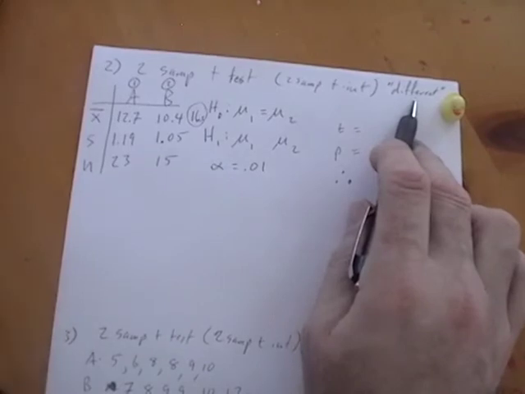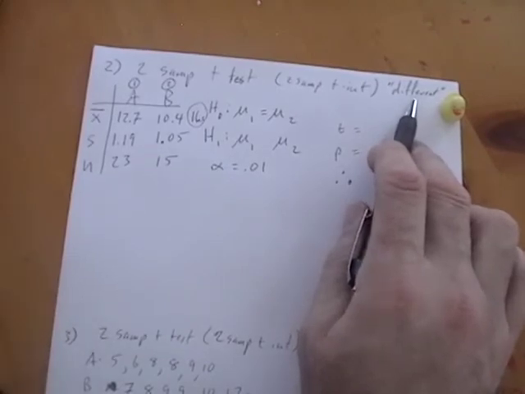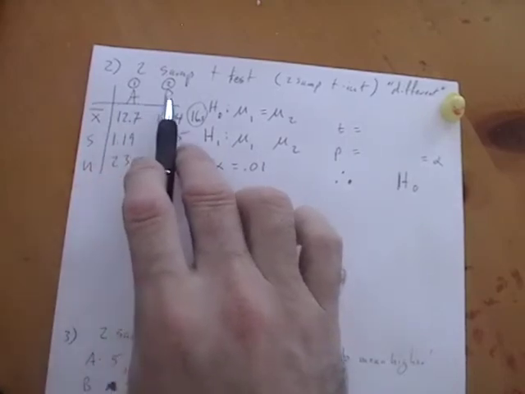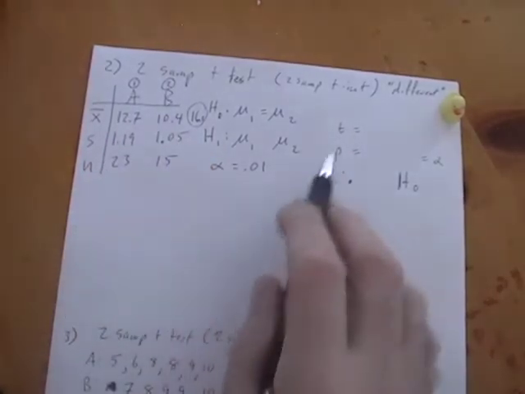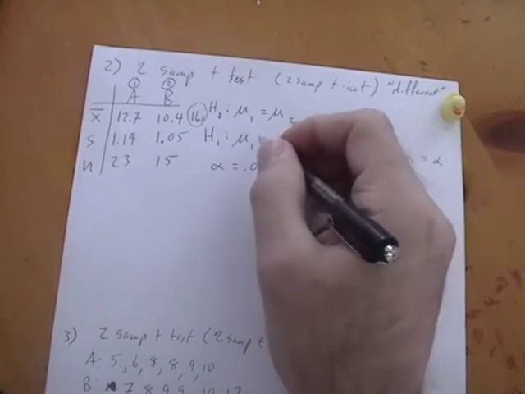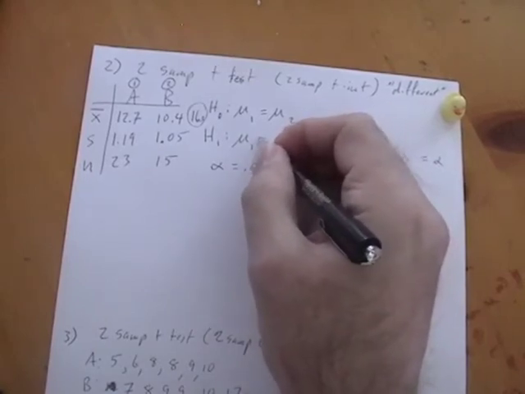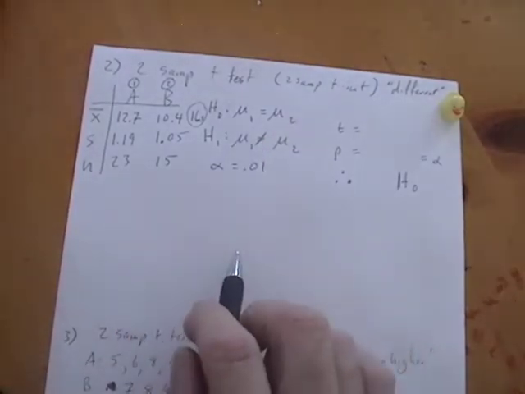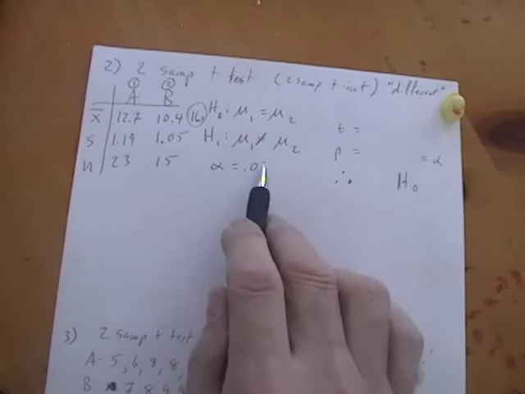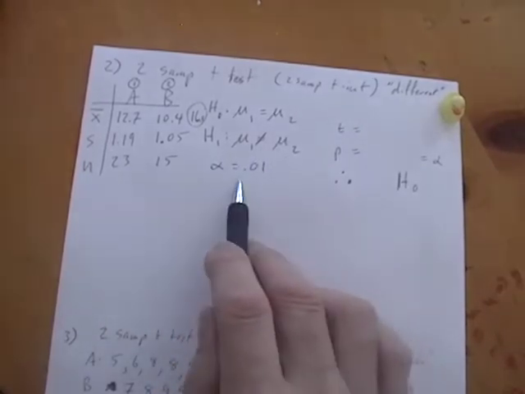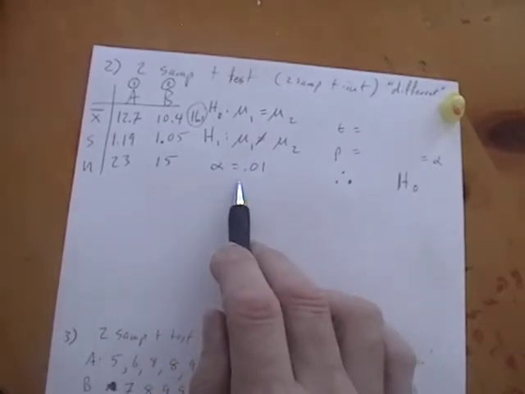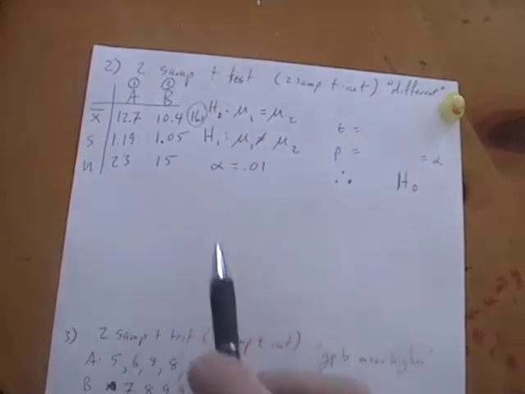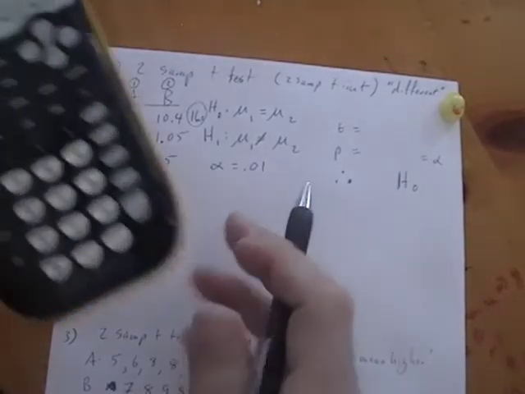I look through and I find the keyword is different. I just want to see if group A is different from group B. Now, that keyword is what allows me to say that the alternative hypothesis has as its inequality not equal to. Alpha, in this case, got set to 0.01. I think we're ready to start.